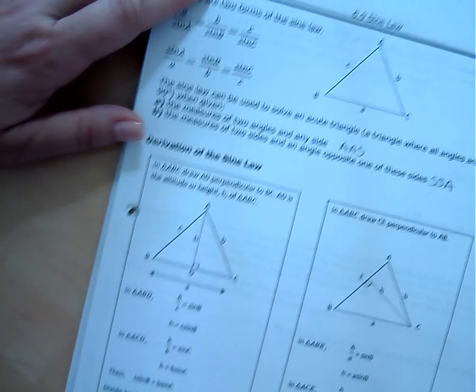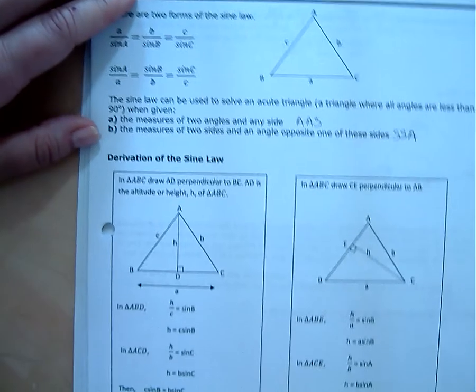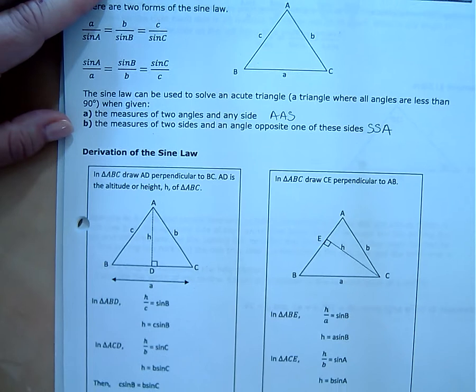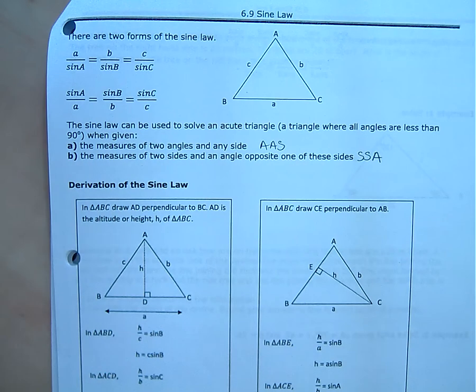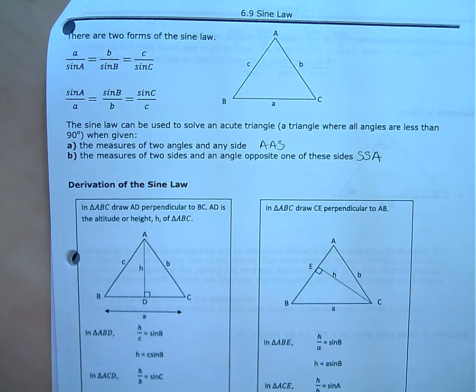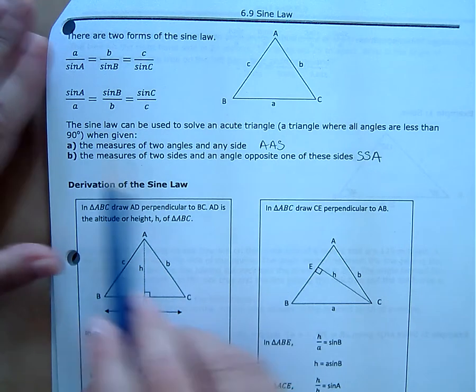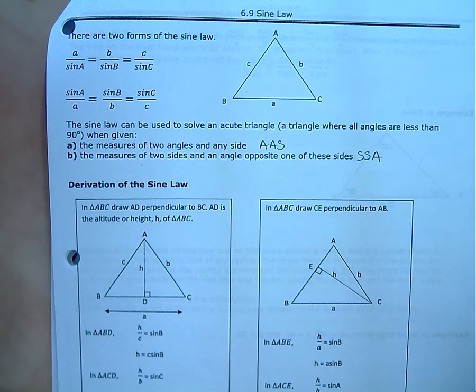Now we're going to take a look at what happens when we have triangles that are not right-angled triangles. When we have triangles that are not right-angled triangles, we use the sine law or the cosine law, based on what we're given. There are four scenarios we could have. Two of them are sine law, two of them are cosine law.